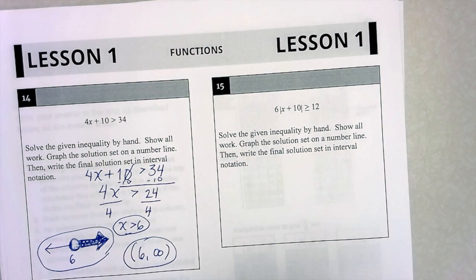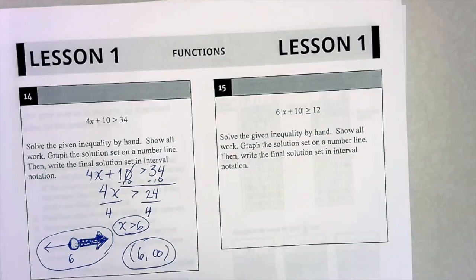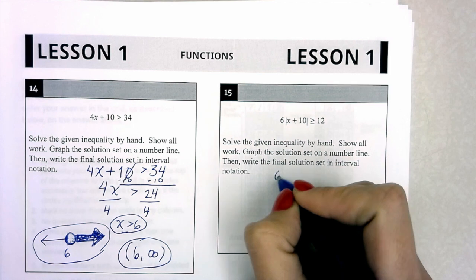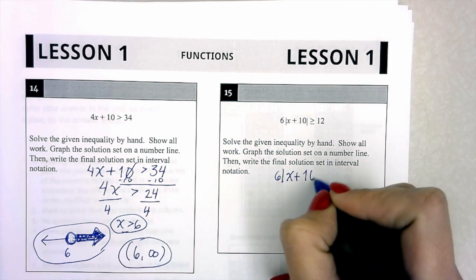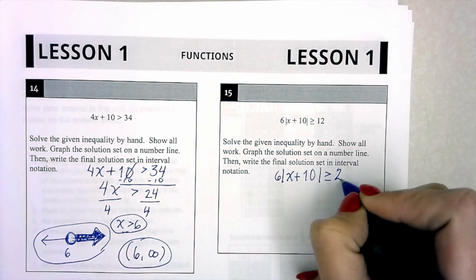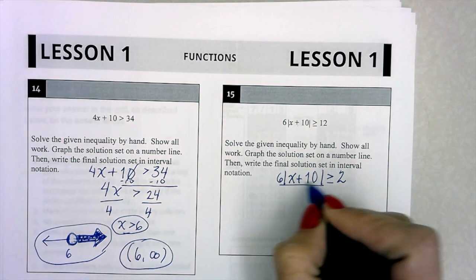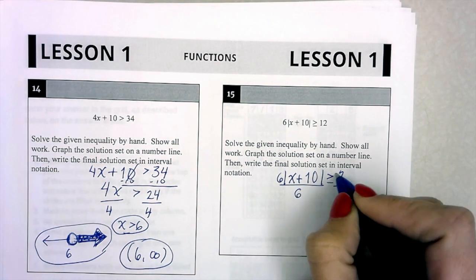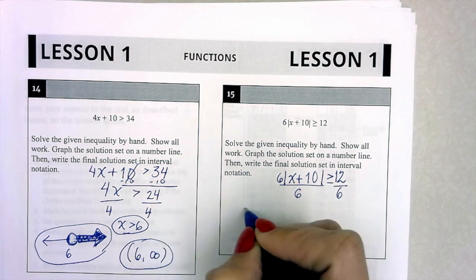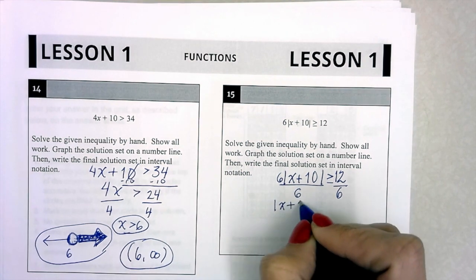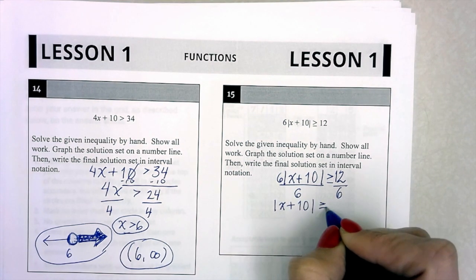And third part, absolute value inequality comes next. I'm going to start by dividing by 6. What we said in class, we want to isolate our absolute value sign. This whole section needs to be alone. So divide by 6. Oops, that's supposed to be 12. And divide by 6. So the absolute value of x plus 10 is greater than or equal to 2.